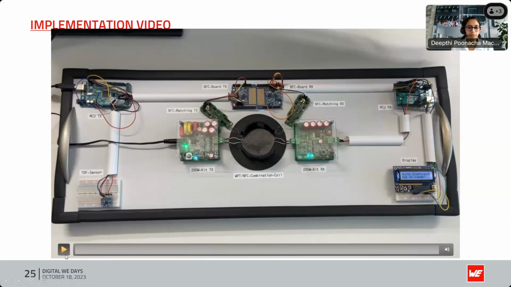So let me play the video, and you can see the value on the sensors here. The time of flight sensor is placed on the transmitter side, as I explained in the block diagram. When there is an object placed close to the sensor and moved away, the value is recorded and displayed on the display here.